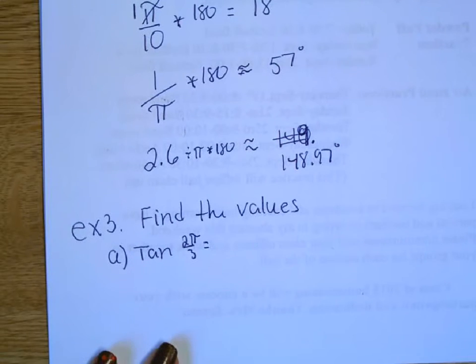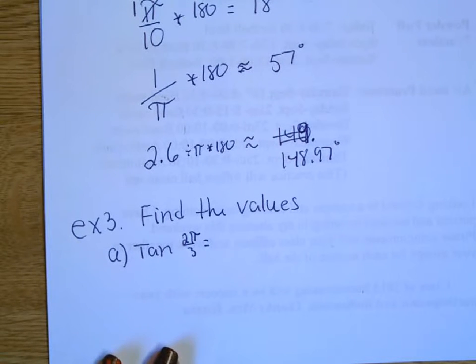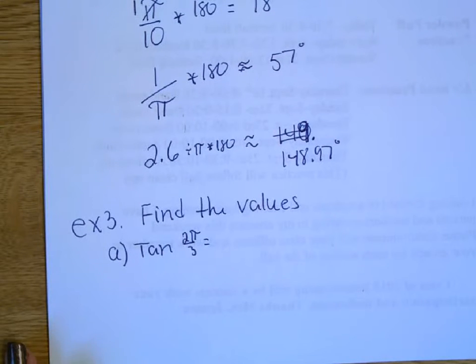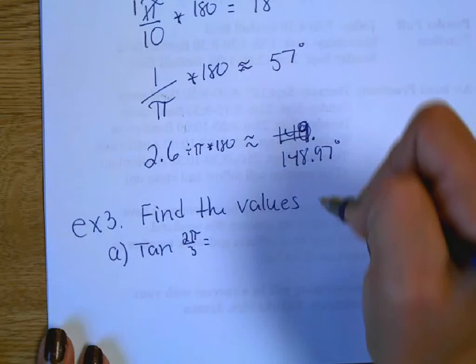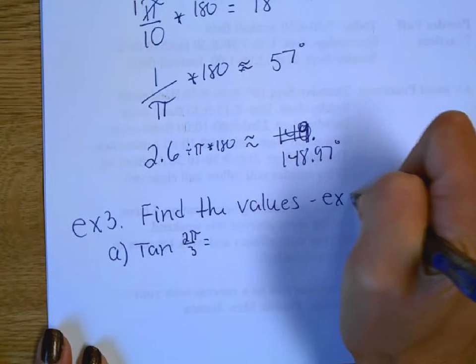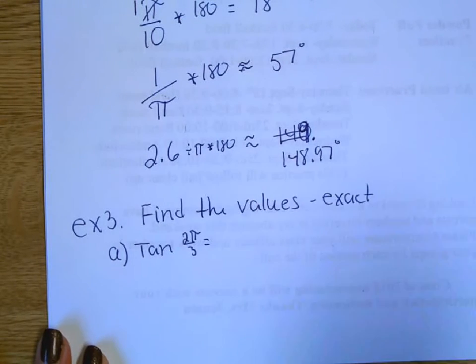I would like the tangent of a 2 pi over 3 angle. You said we weren't doing this today. We're not touching our calculator. I want an exact value. No decimals allowed. Where are your exact answers at? On your circle sheet. So you're reading off of the circle sheet. Exact. I'm going to put the exact here. 2 pi over 3. Yes.